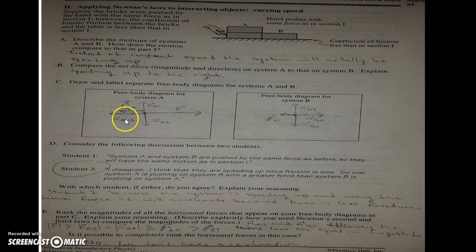This W is greater than this W, and this normal force has to offset this weight, so this normal force is greater than this normal force, which results in a greater kinetic friction over here than right here. The coefficient mu times the normal force equals the friction force, but since the normal force of this one is greater than this one, this friction force will be greater.